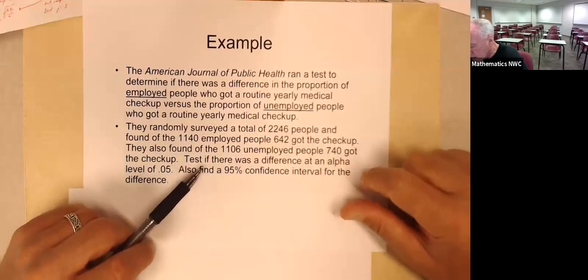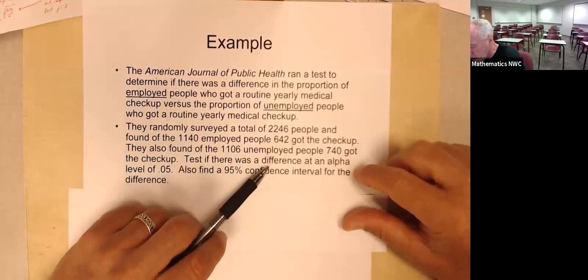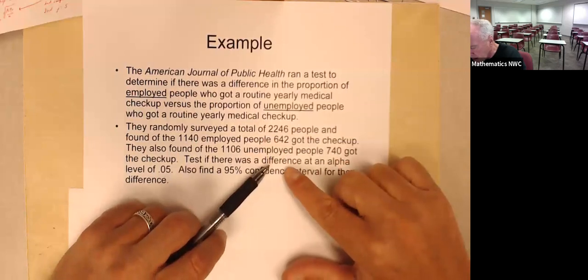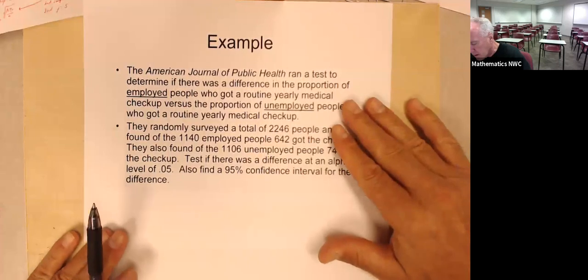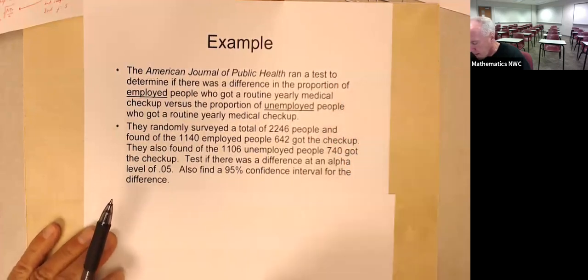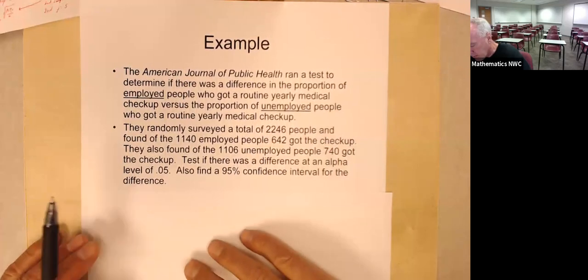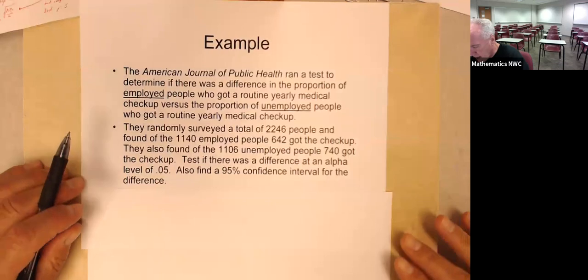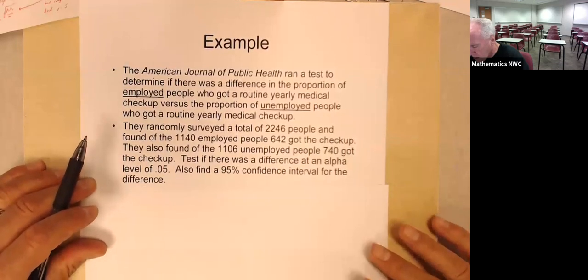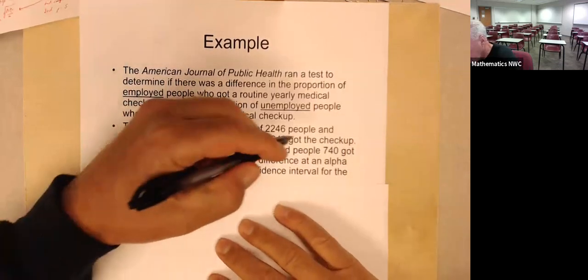We want to test to see if there's a difference. Notice that's a two-way test. If there's a difference at an alpha level of 0.05. Okay, well, let's grind through this once. The first thing I got to do is I got to define what proportions each one stands for.